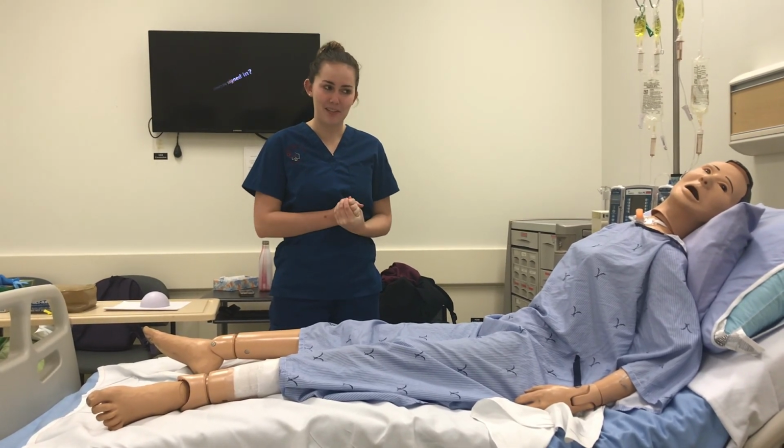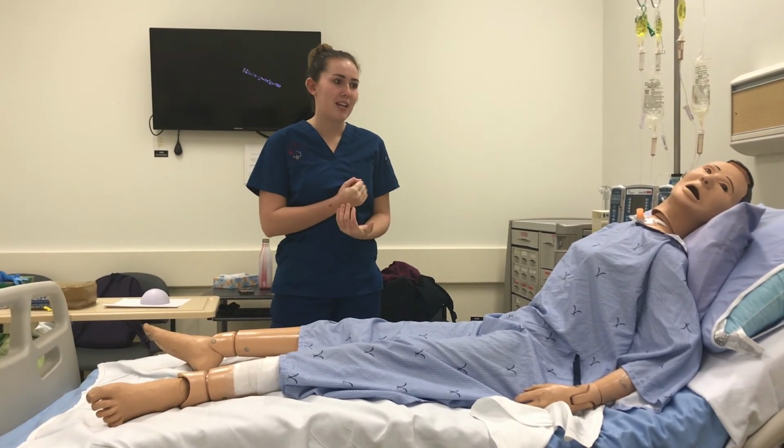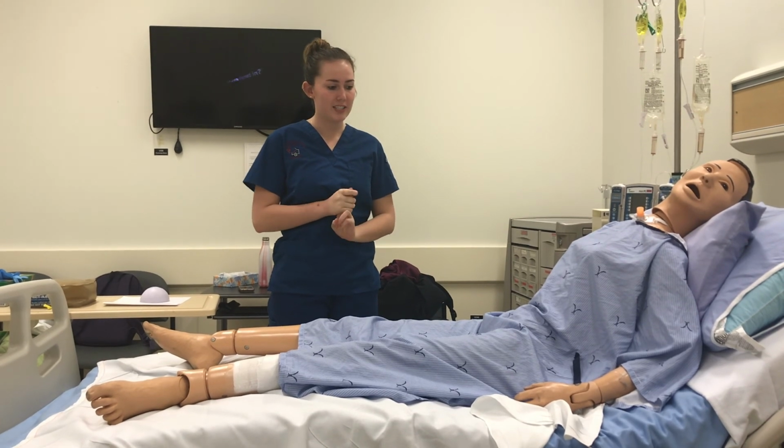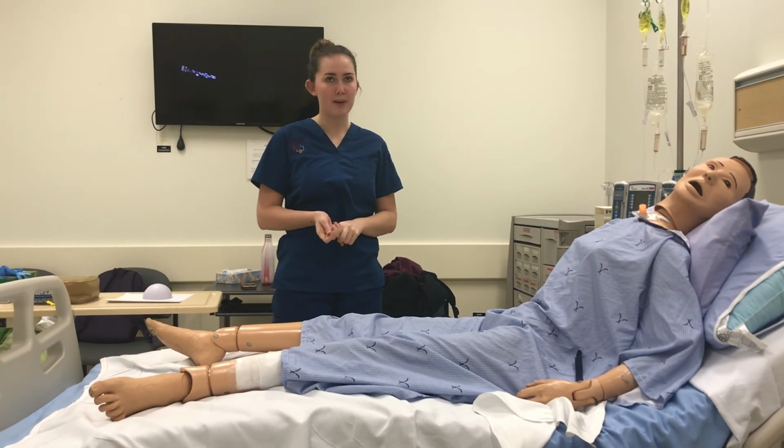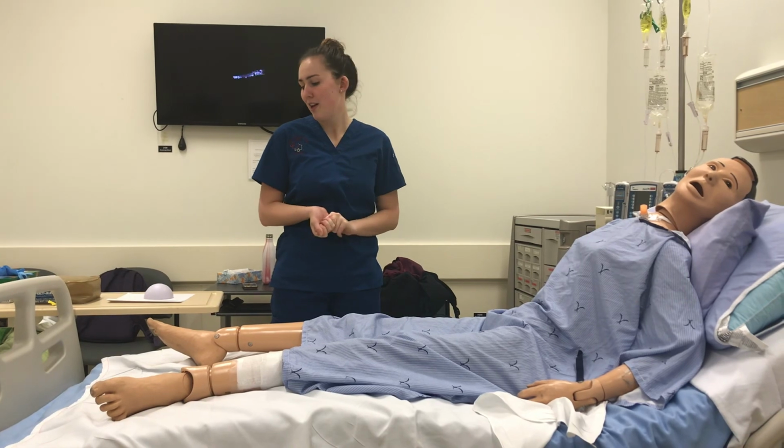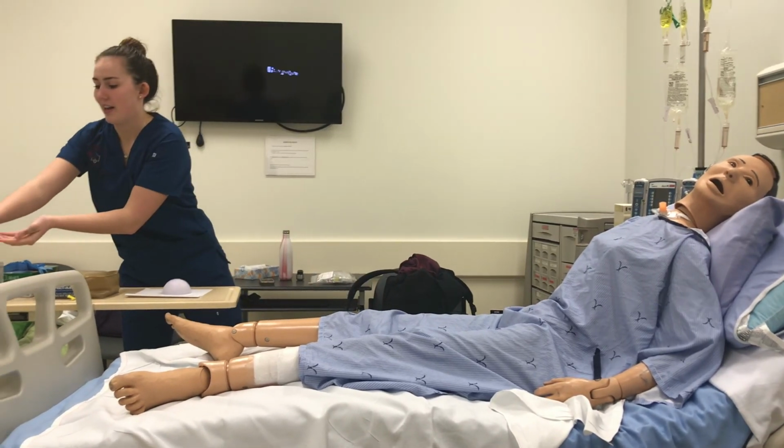I'm a level 2 student nurse at McMaster University. Today we're going to be performing 2 injections, 1 injection for heparin and 1 injection for Haldol. So I'm going to perform hand hygiene.